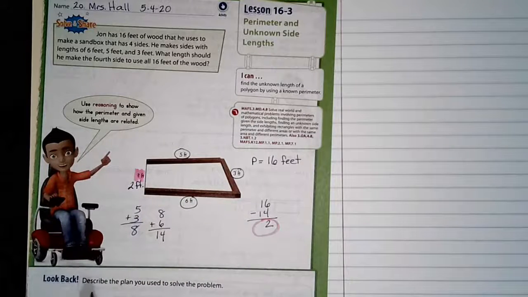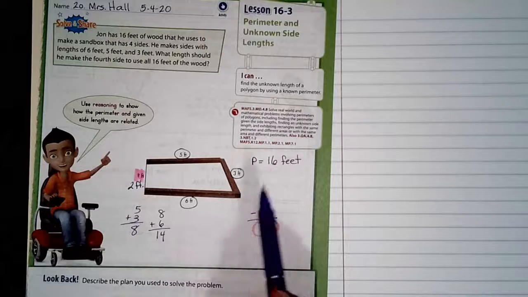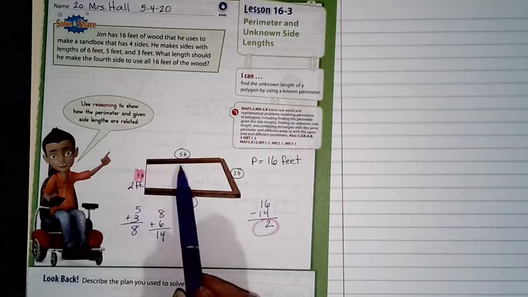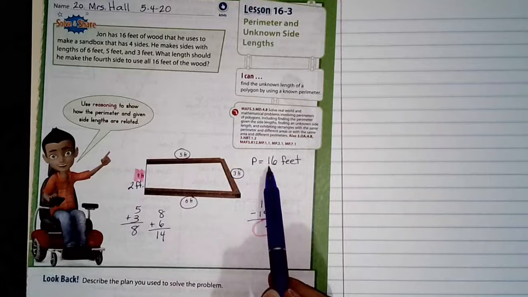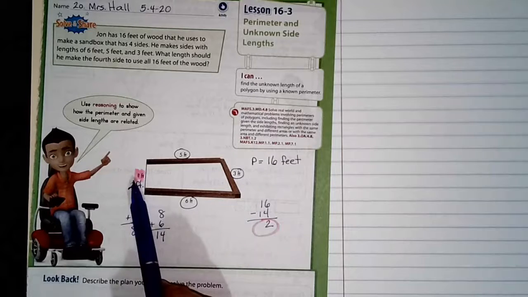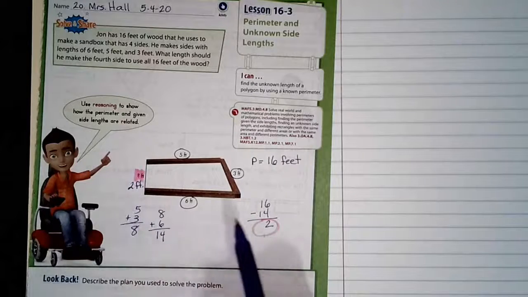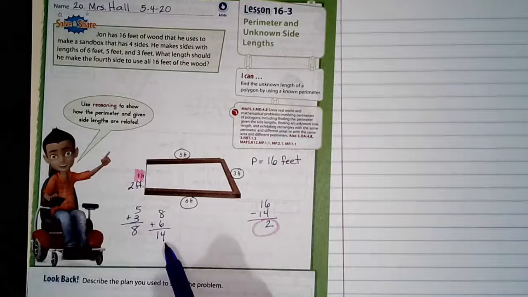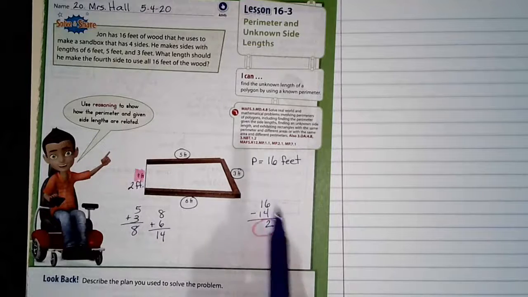Now, it says, describe the plan you used to solve the problem. We're just going to talk about that. Remember, all of the lengths of the sides added together had to equal 16 feet because they gave us the total perimeter. So to find the unknown side, we could simply add the other 3 we did know and subtract that total from the total perimeter, which gave us 2 feet. So let's turn that page over.